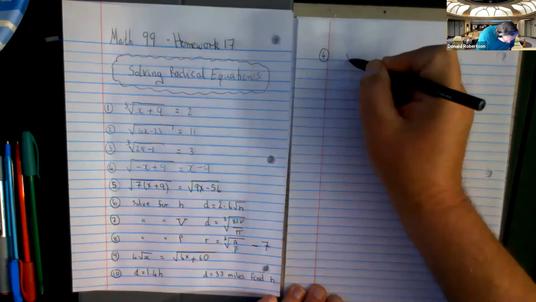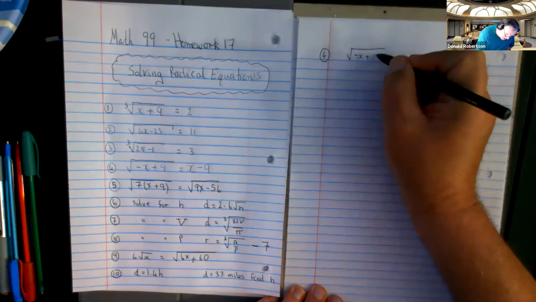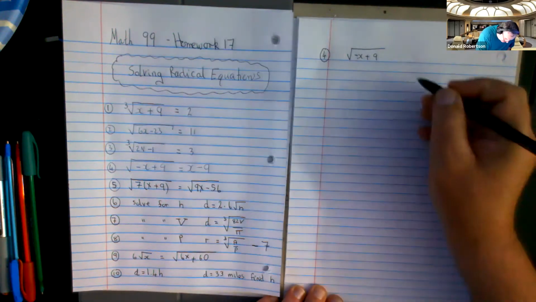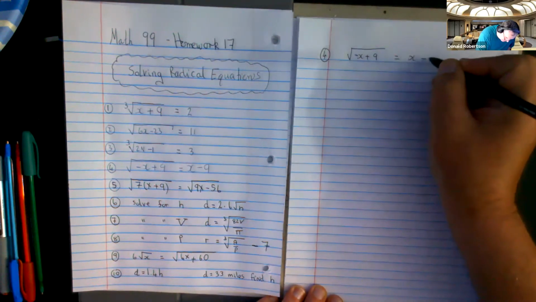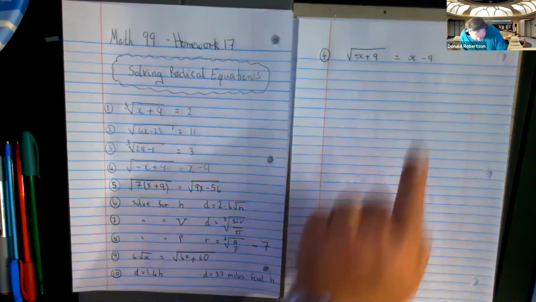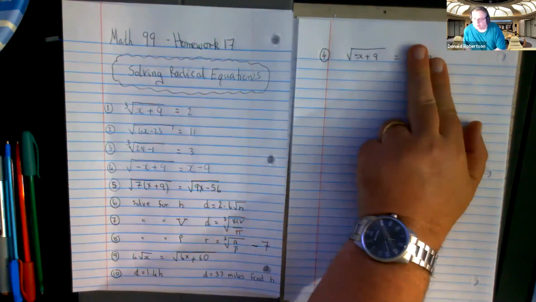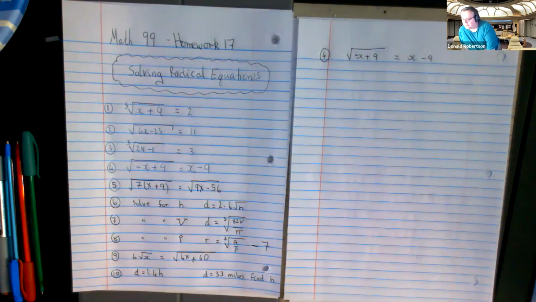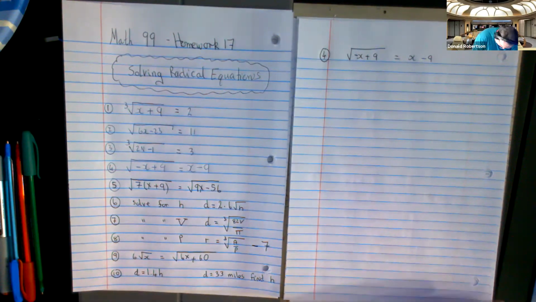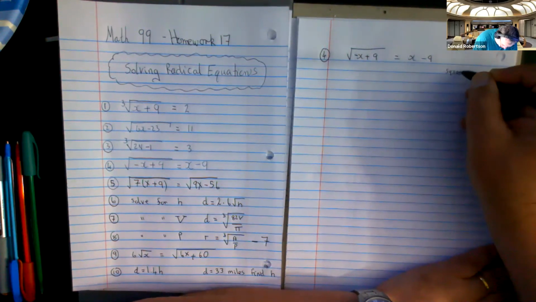Got a square root in it, which is not that bad an issue. Negative x add 9, a bit ugly, equals x minus 9. Now, if the right-hand side had just been a number, like 9 or negative 9 or 42, wouldn't we just square both sides? Right, that's what we've done before. I'm going to do that. I'm still going to do that.